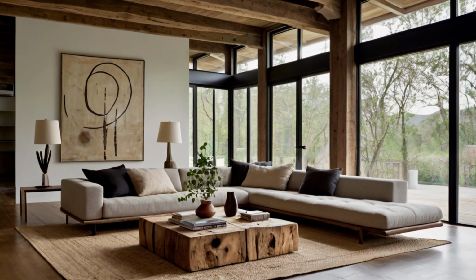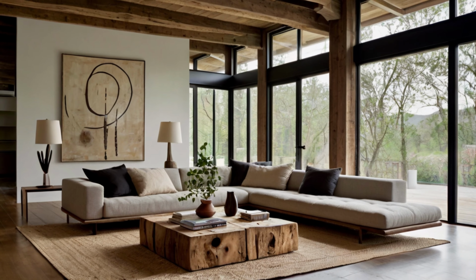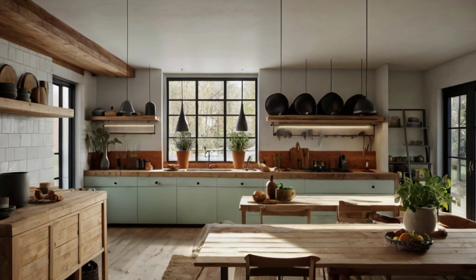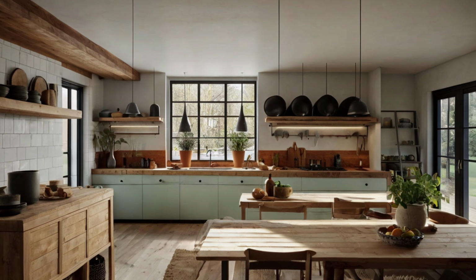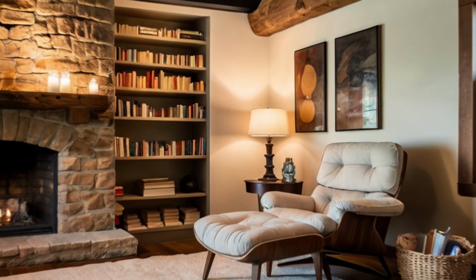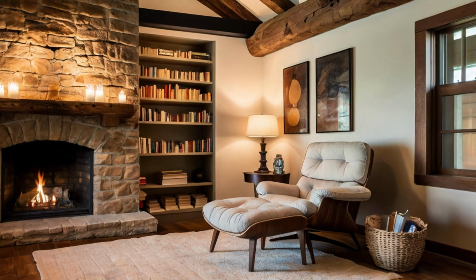Now, let's begin our tranquil exploration. At its core, rustic minimalism is about creating a sense of warmth and connection to nature while maintaining a clutter-free, purposeful space. Let's break down the key elements.